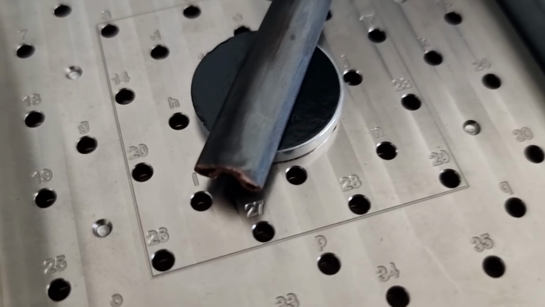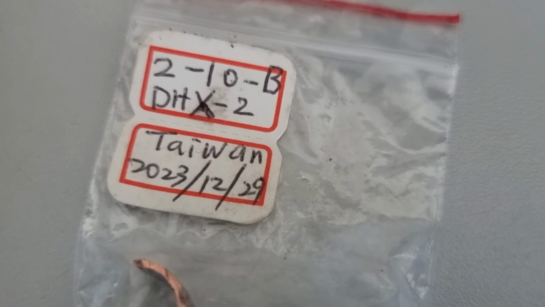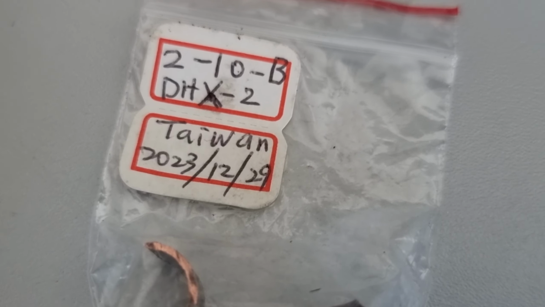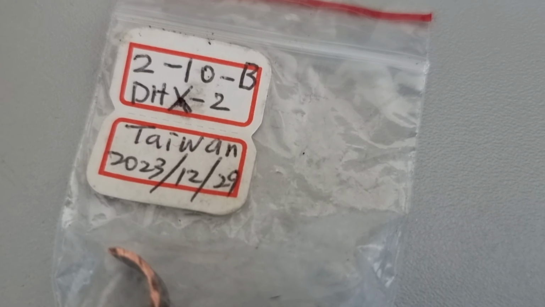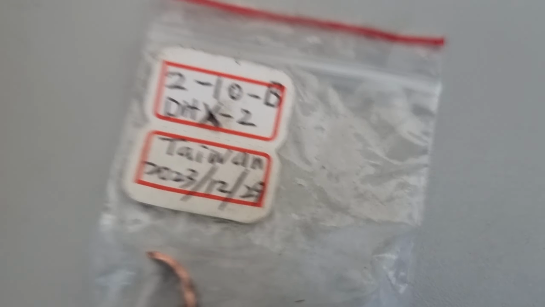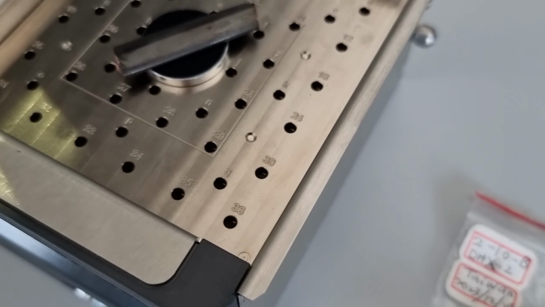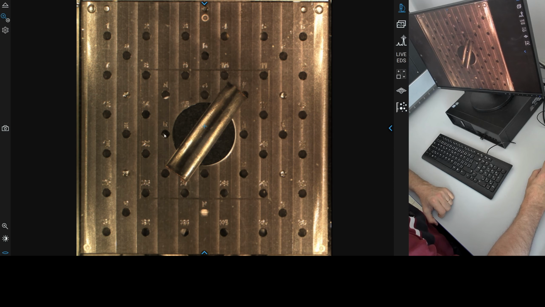So today we're going to have a look again at this sample from Bin-Juine Huang, the DHX-2 collapsed pipe from the 210B reactor that I received on the 29th of December 2023, and we are going to be looking at that on this Thermo Scientific Phenom XL large stage SEM. So we can see it here in the center of the stage. This gives us a color overview, which we can use to navigate around the sample.